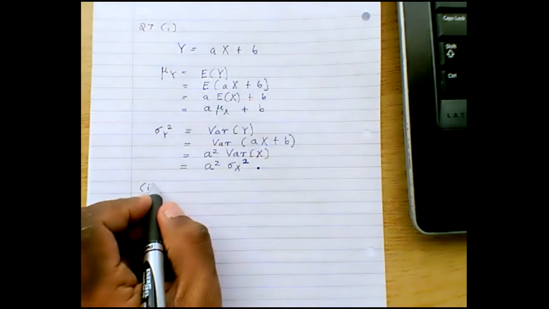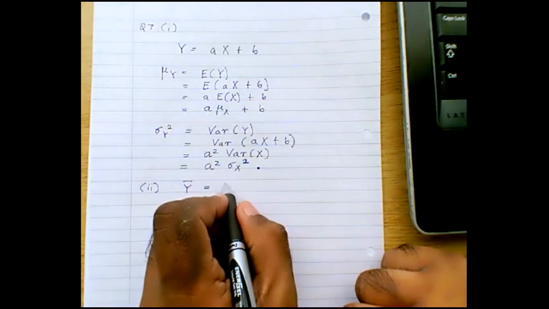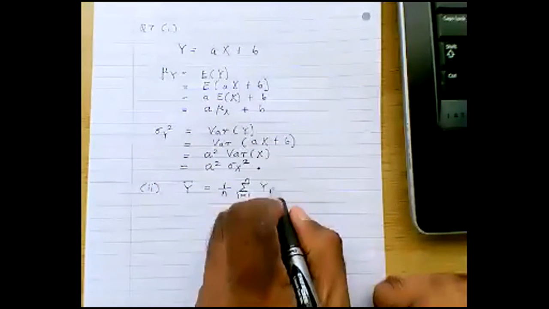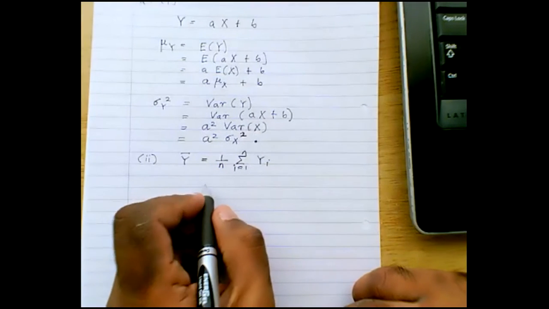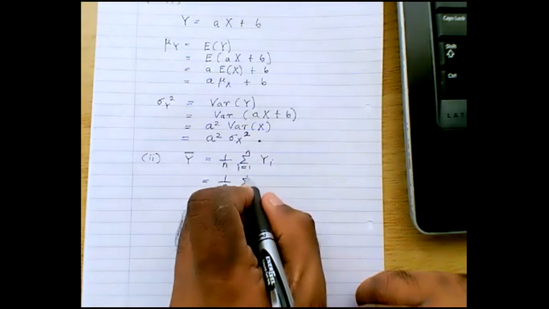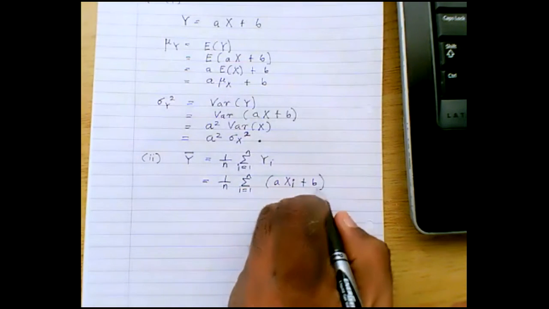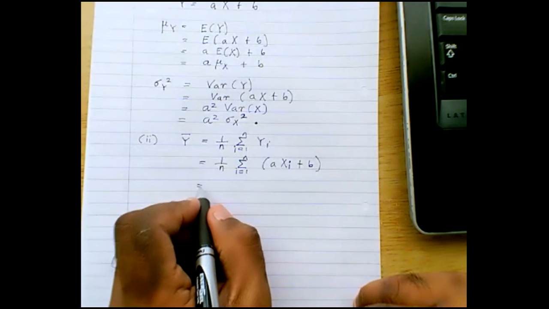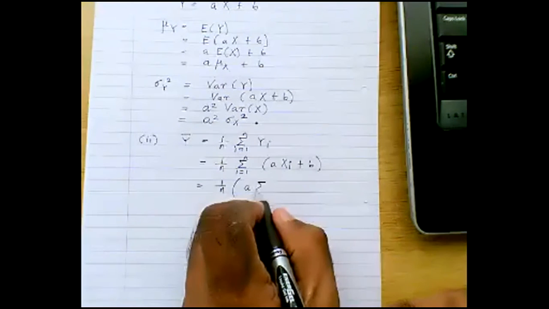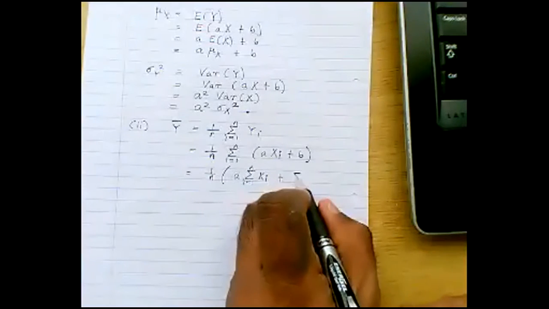The second part of question 7 is to express the sample mean of y, which, as you know, is this, right, in terms of the sample mean of the x's, right? So let me do that. yi, we know yi is axi plus b, okay? Now taking the summation inside, this will become in brackets a times the sum of xi, right, plus the sum of b.